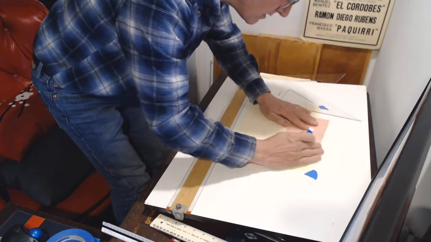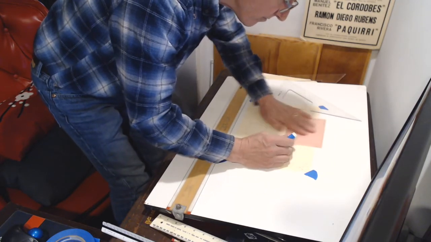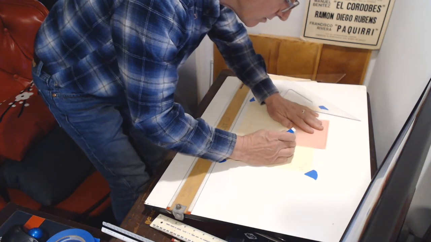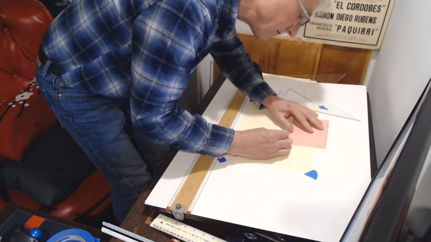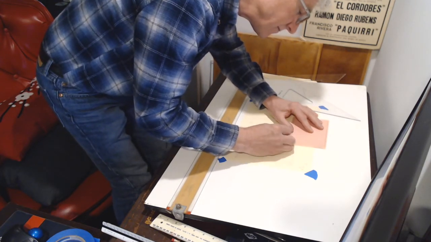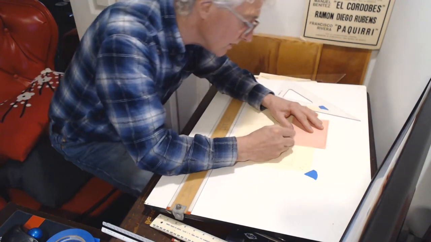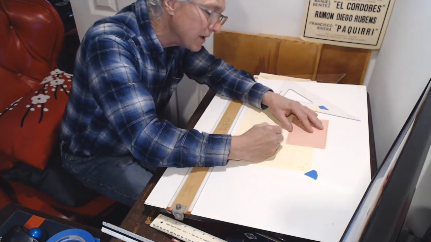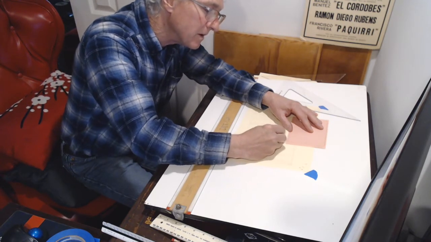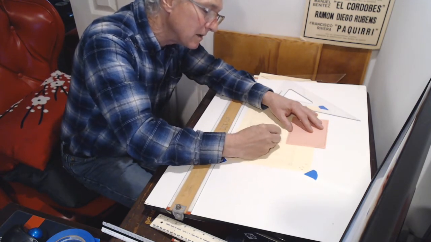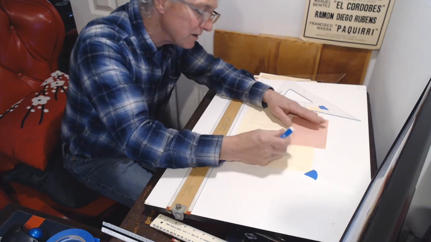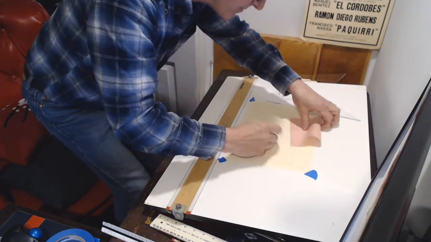Let's erase that line in there. I'm going to erase down the bottom here for the window. Notice I draw lightly because that way when I do my erasing, it makes it a little easier. So I'm going to work my way down until I get to that edge, and I'll trace it up again.